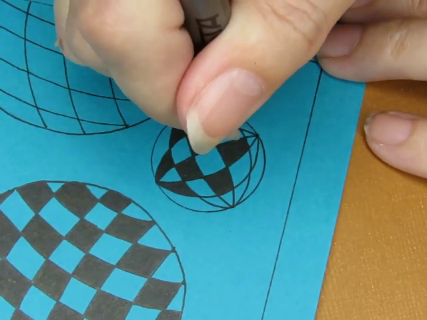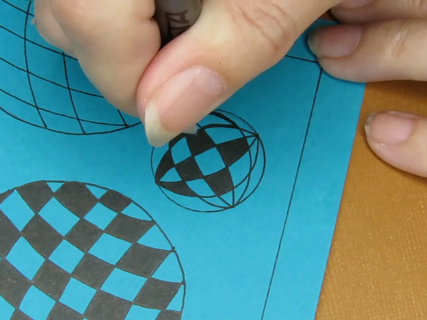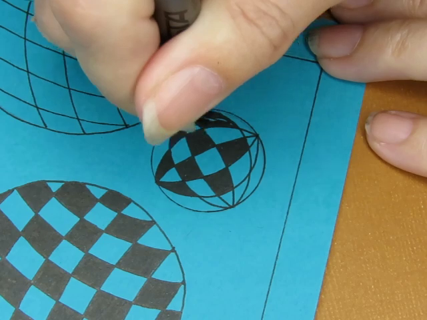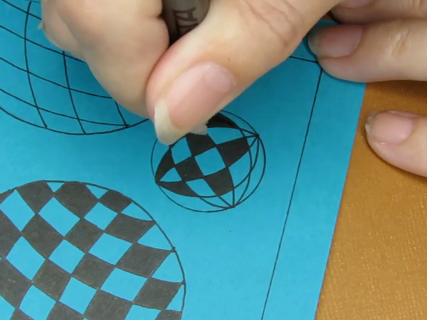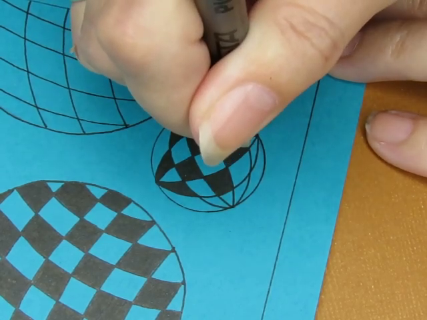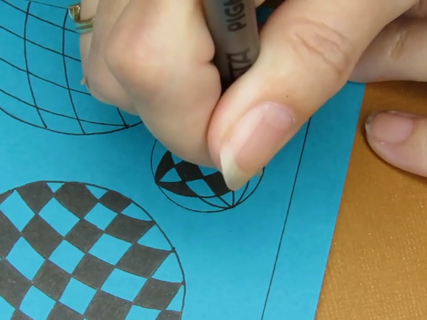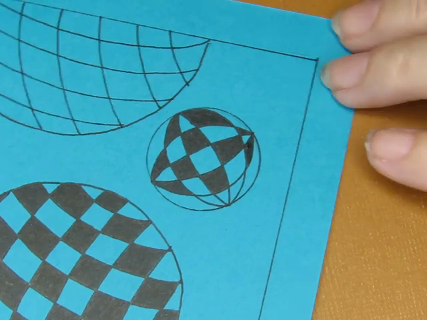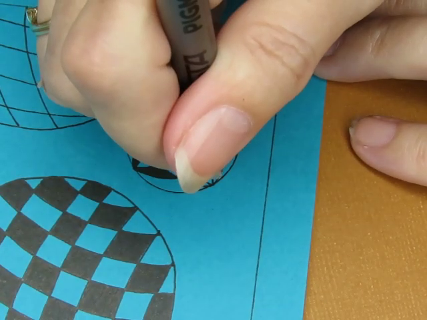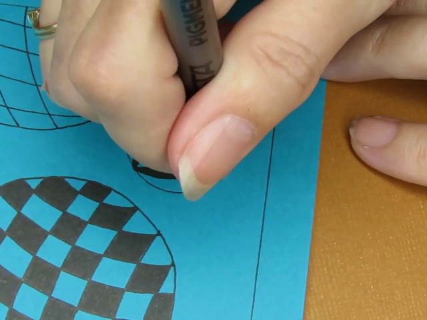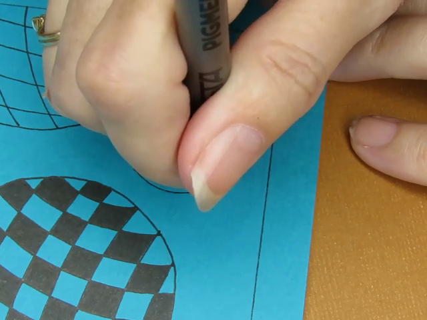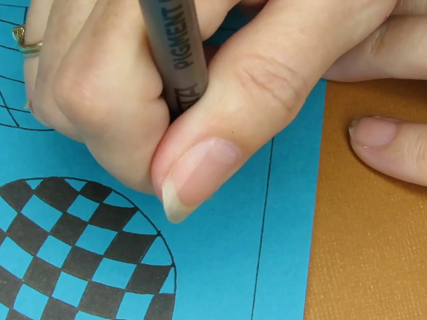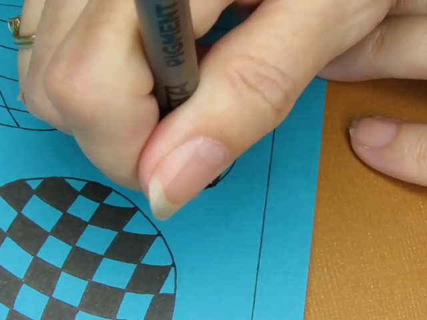This one is on the diagonal. And this one. And this one. And this one. And this one.